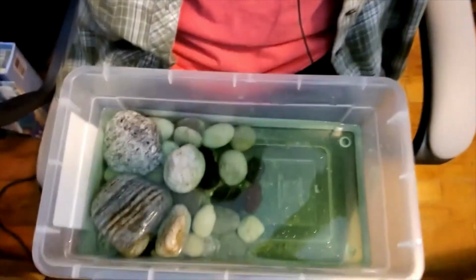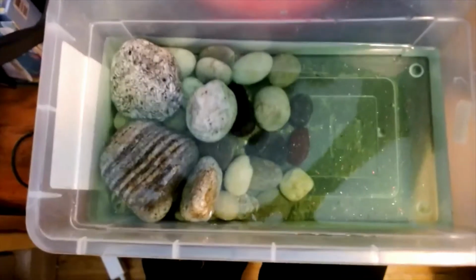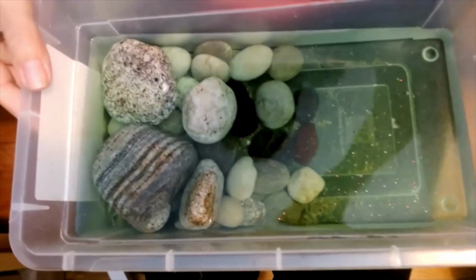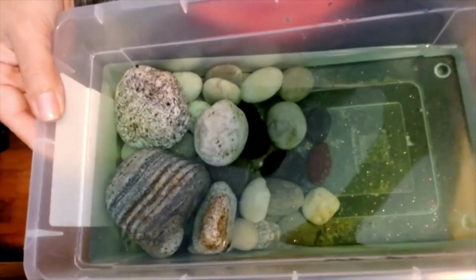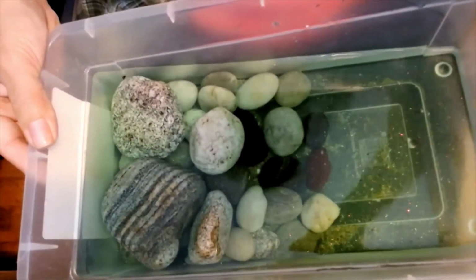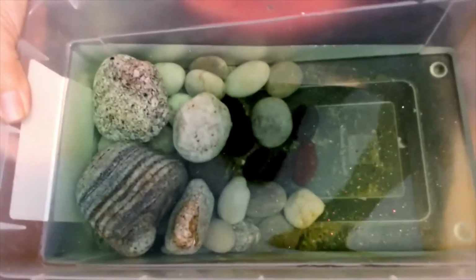So let me take the camera and I want to show you my container that has some rocks and it has some water. So my friends, when it's high tide, that means that the water comes in and covers up the rocks.